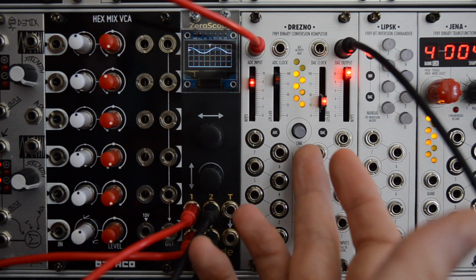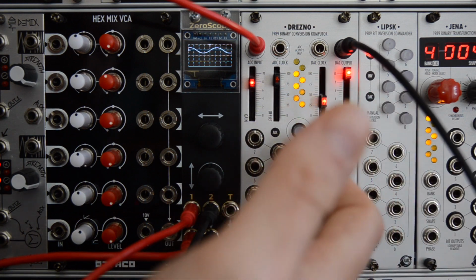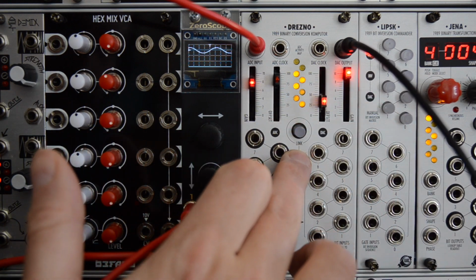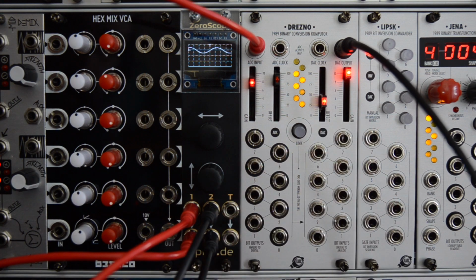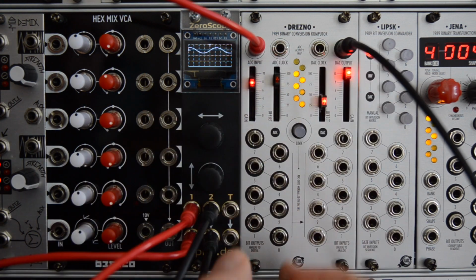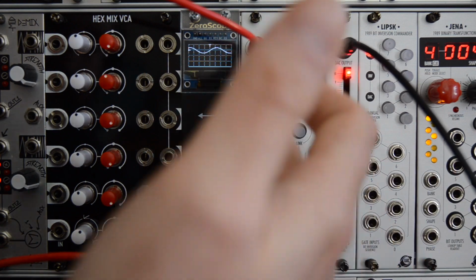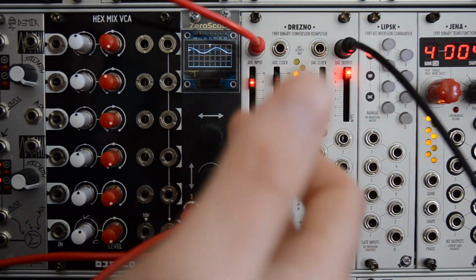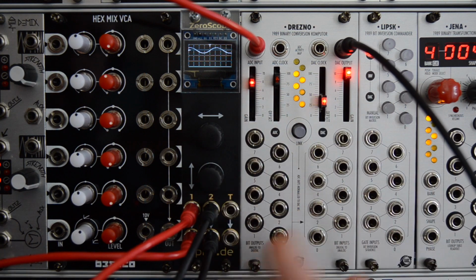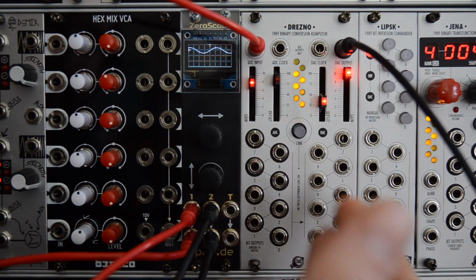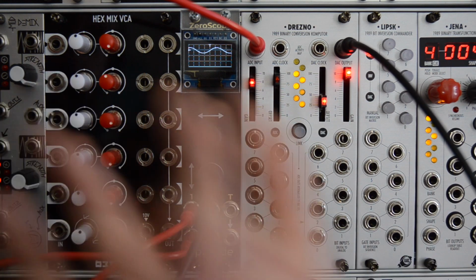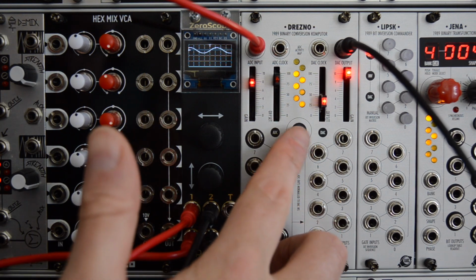And this is simply because the button at the center of DREZNO, which is labeled link, is not activated. In this mode of operation, the two parts of DREZNO, meaning the input stage, which is the ADC, and the output stage, which is the DAC, are not connected to each other in any way. Let's press this button.